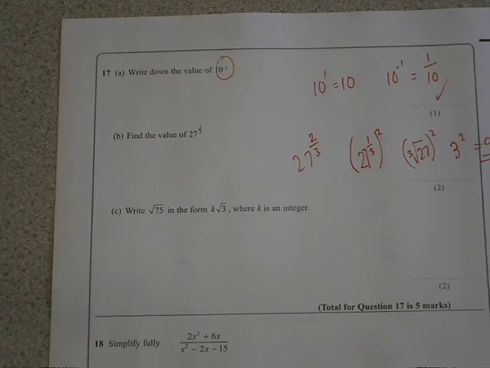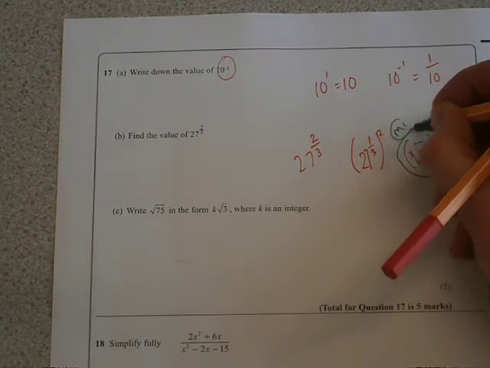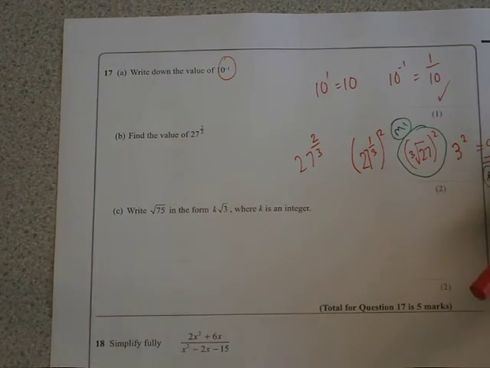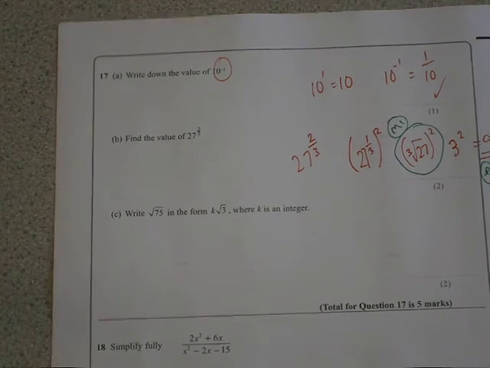So for that one, it is a couple of marks. Your first mark is for showing this here. So this is your first mark, and then you're going to get an accuracy mark for finding out that it's 9. And then we've got the root of 75.